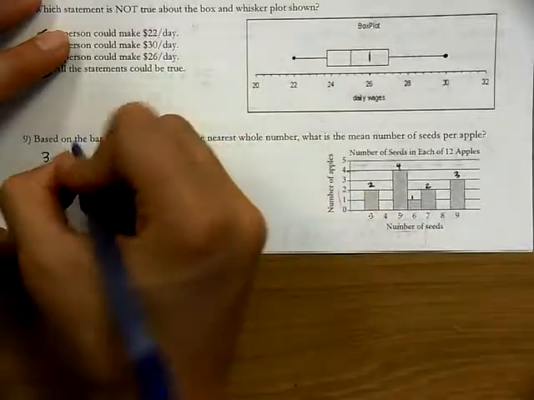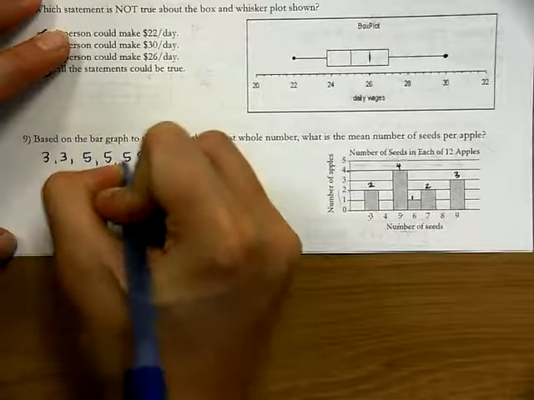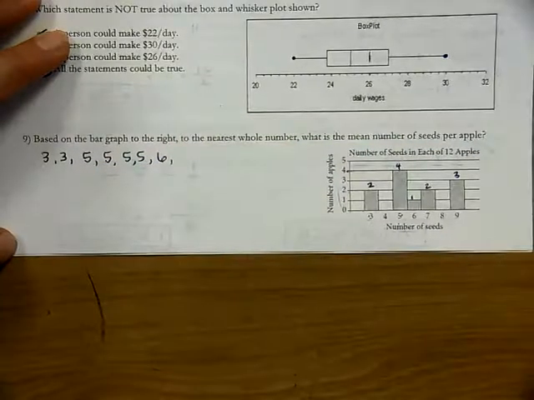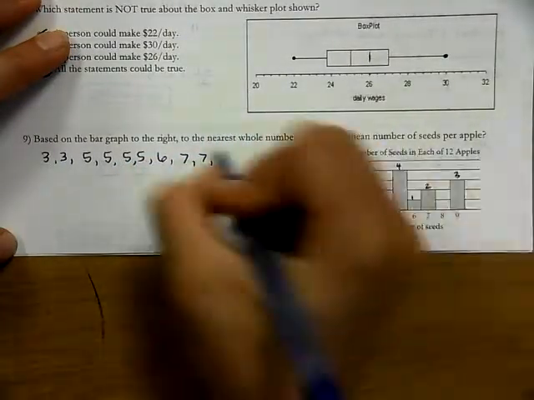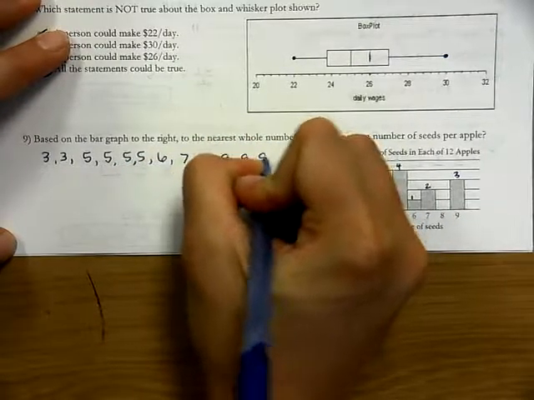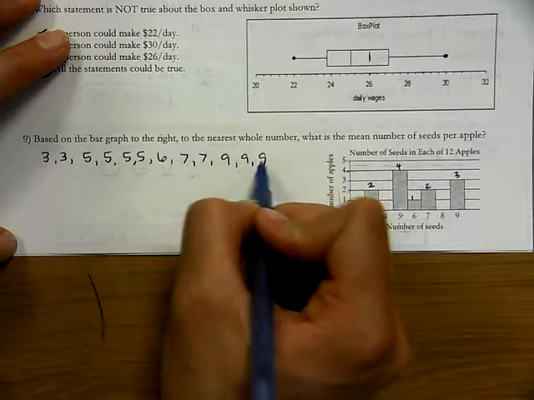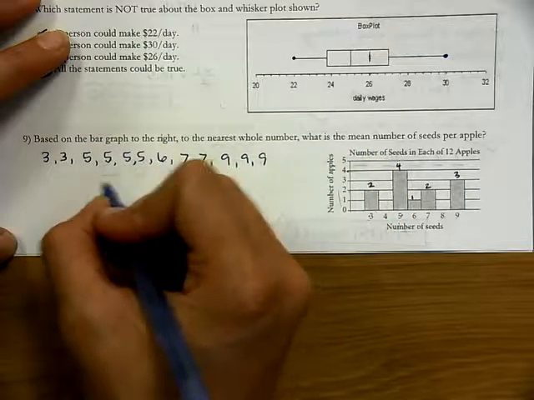4 of them have 5 seeds, so we would have 1, 2, 3, 4. 1 of them has 6 seeds, so we'd only have 1 6. 2 of them have 7, 7 and 7, and 3 of them have 9, 9, 9, 9. That was a total of 12 apples. So what I can do is add all these up and divide by the 12 apples to find the mean.